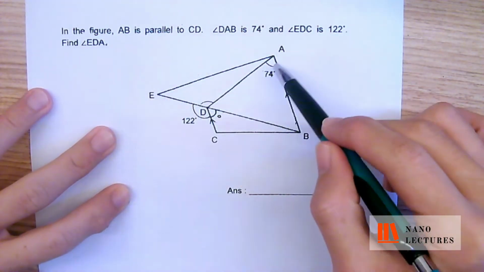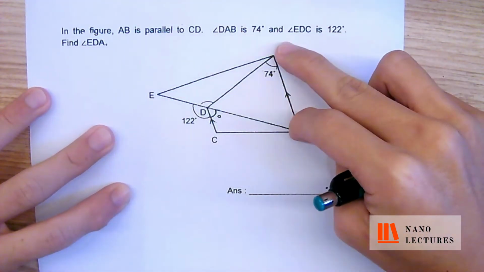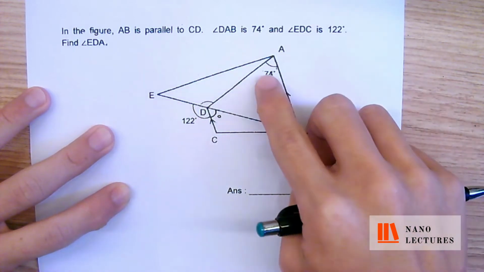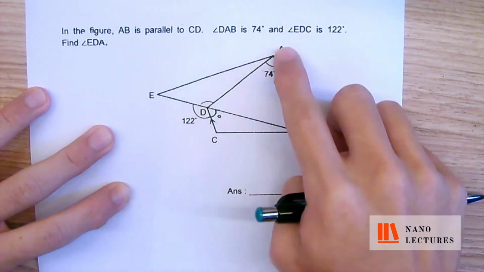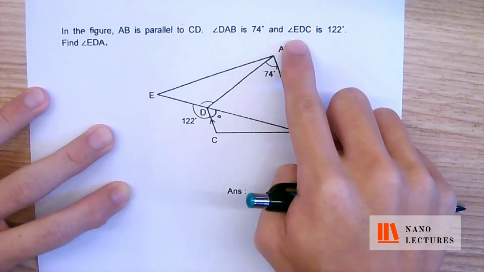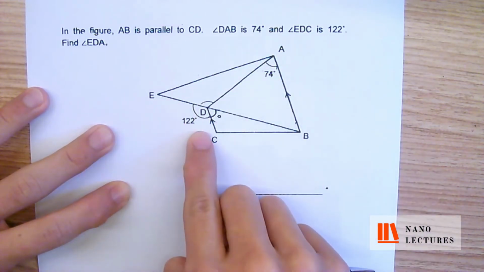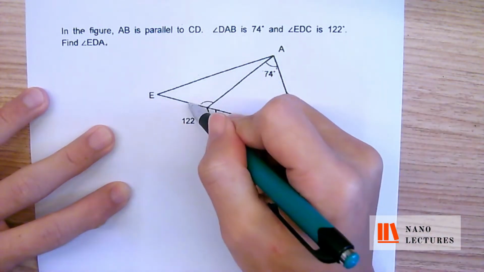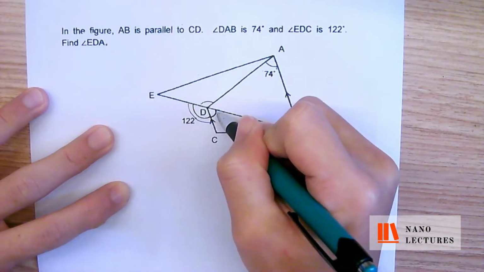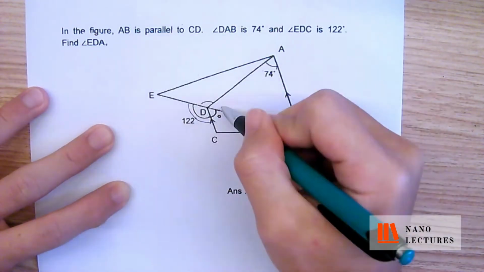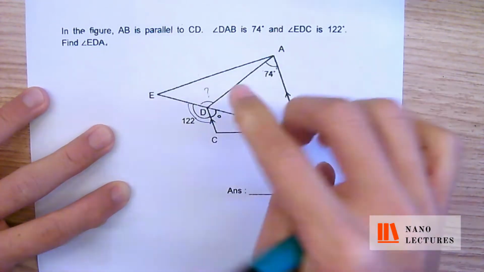In the figure, AB, this line, is parallel to CD, this line. And they said that DAB is 74 and EDC is 122. So this EDC is this one, it does not include this one. And they're asking us to find EDA, which is this. This is the question mark they're looking for.